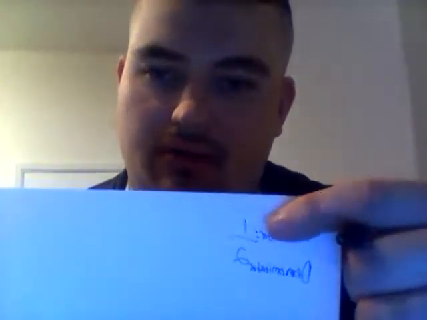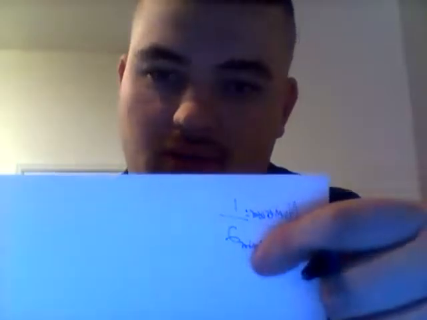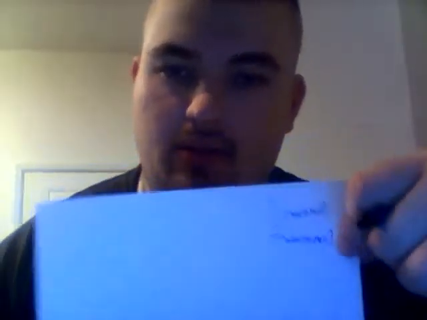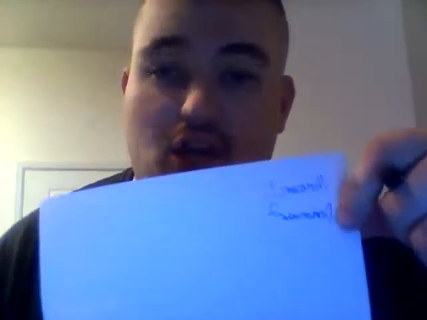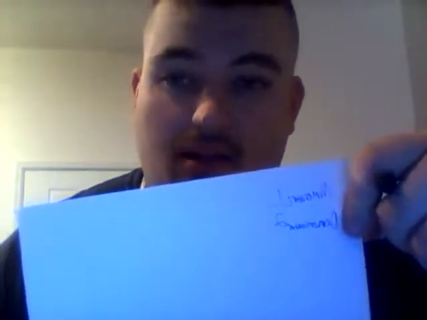So we have 1 over 2, so the 1 is going to be our numerator, and the denominator is going to be 2. The denominator is telling us the number of equal parts in the area model.